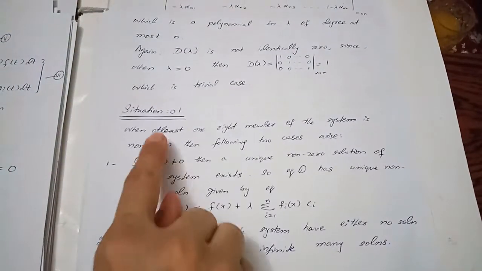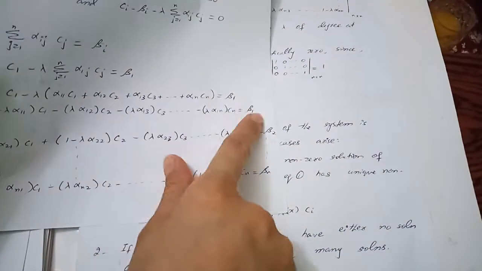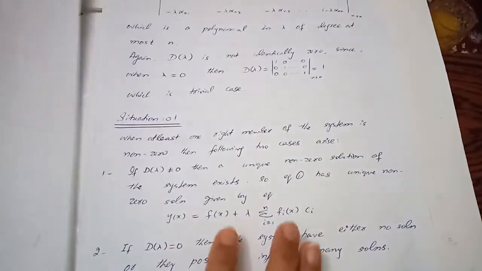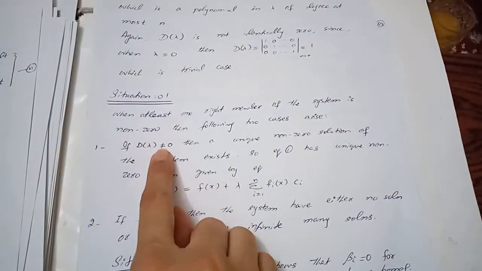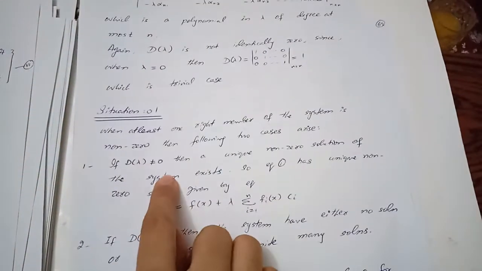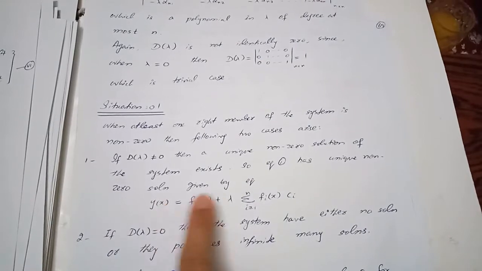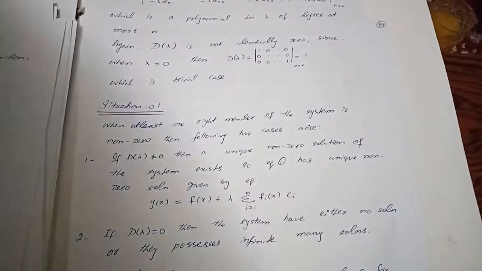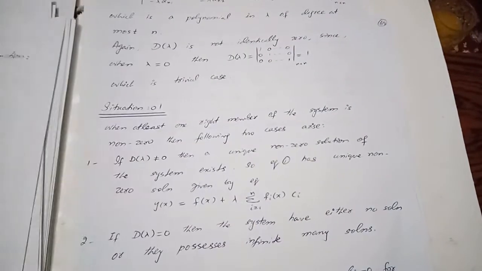Now here comes situation 1, when at least one right member of the system is non-zero. These are the right members, beta 1, beta 2 up to beta n. If at least one of the right members of the system is non-zero, then these two cases arise. If D of lambda is non-zero, then a unique non-zero solution of the system exists. So equation 1 has a unique non-zero solution given by this equation, your main equation of y of x. Here, this y of x is your solution.